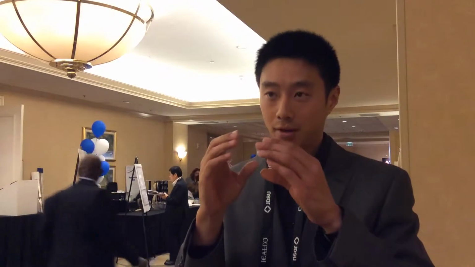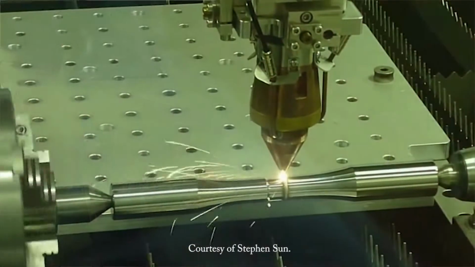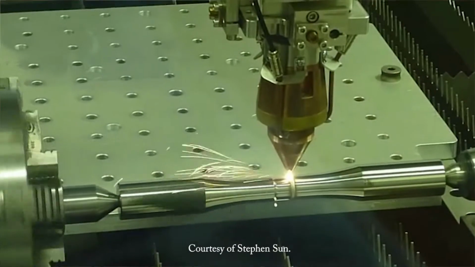So laser cladding is a process where the laser beam melts alloy powder. The powder will melt and fuse in with the substrate, creating what's called a clad layer. And basically, the aim is to restore the geometry and also restore the mechanical and fatigue properties.